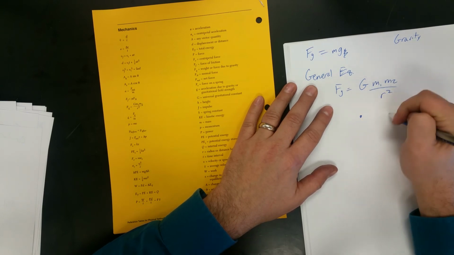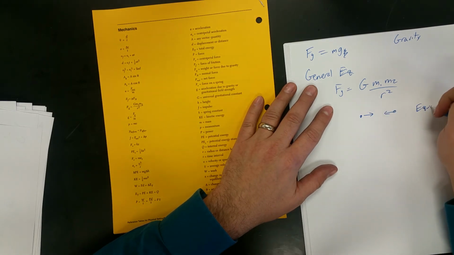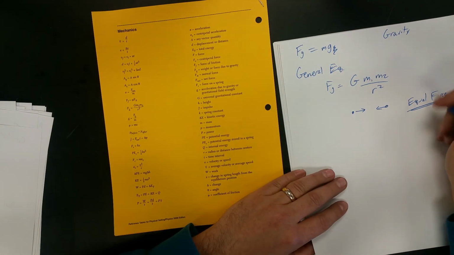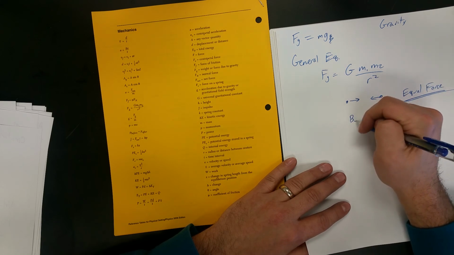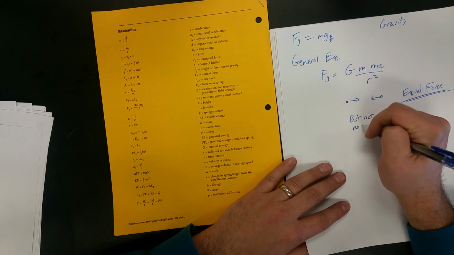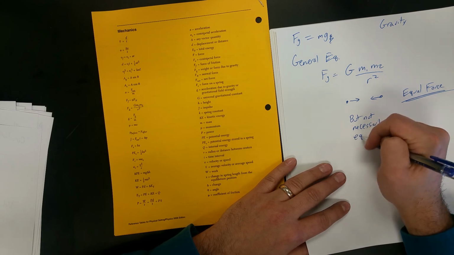So you always have two objects. They pull on each other with equal force. This is an application of Newton's third law. Every force has an equal and opposite force, but not necessarily equal accelerations.